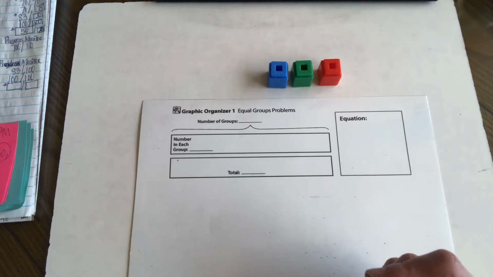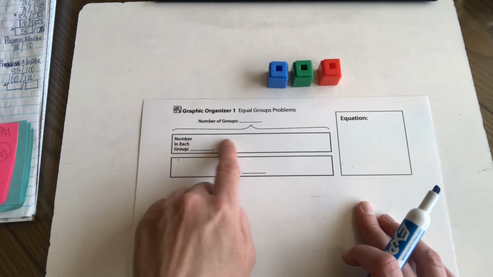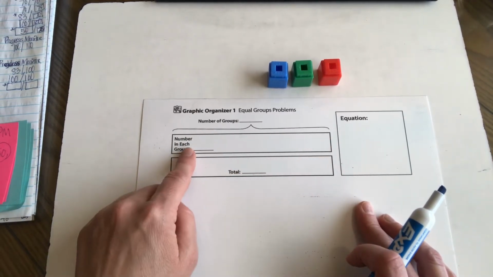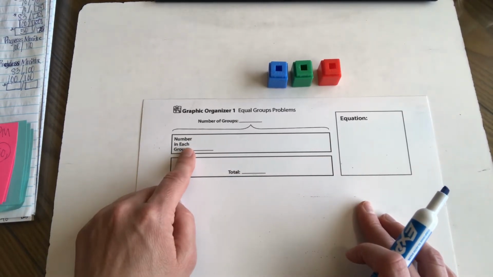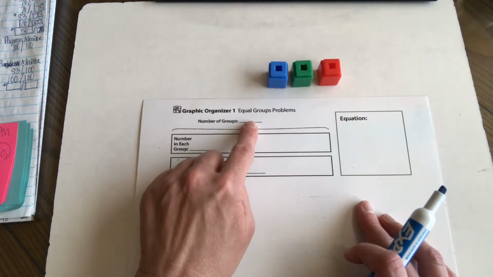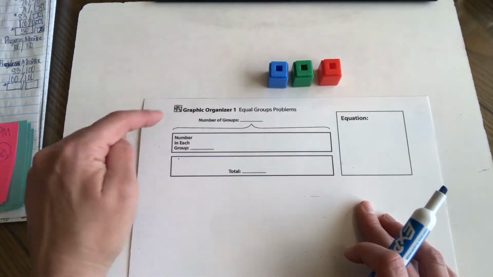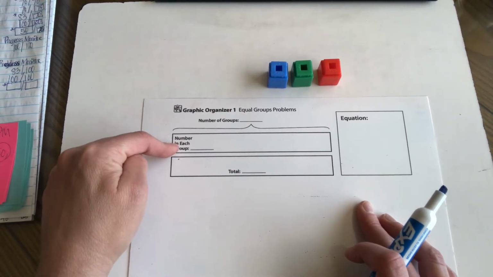So let's review. We've got number of groups. This bar is the number in each group, okay? And remember, if I have the number of groups in my problem, then I have to divide this whole into this many parts, not this.